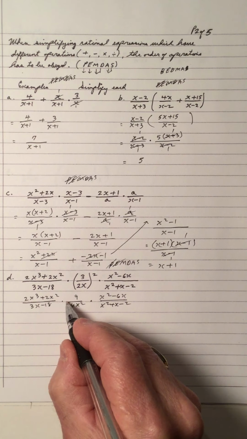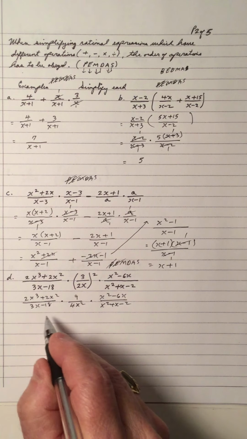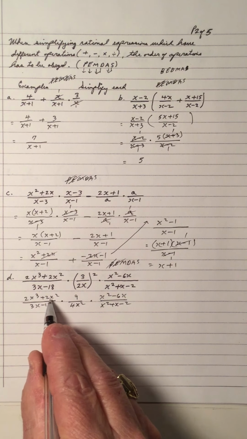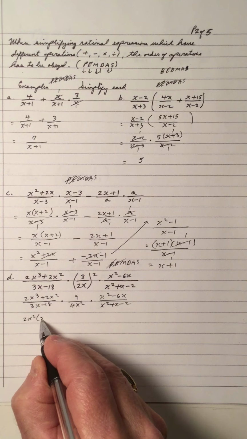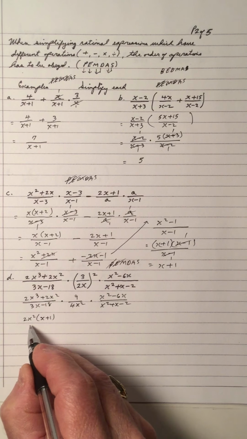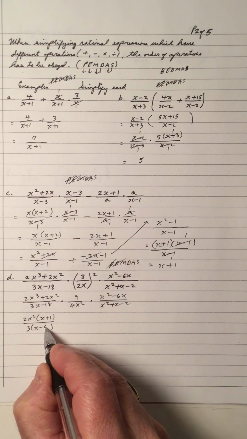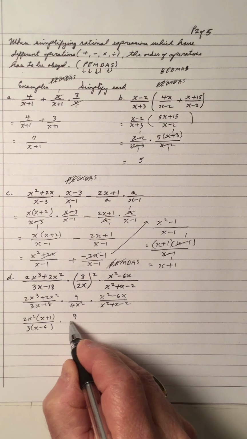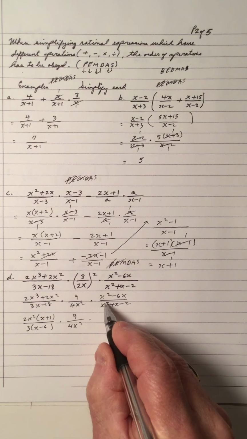I have all multiplications, but before I multiply these fractions, I should make sure they're factored. So I see a 2x squared common. That gives me x plus 1. I see a 3 is a GCF, so I factor. Gives me x minus 6. Cannot factor this fraction. X is a GCF.